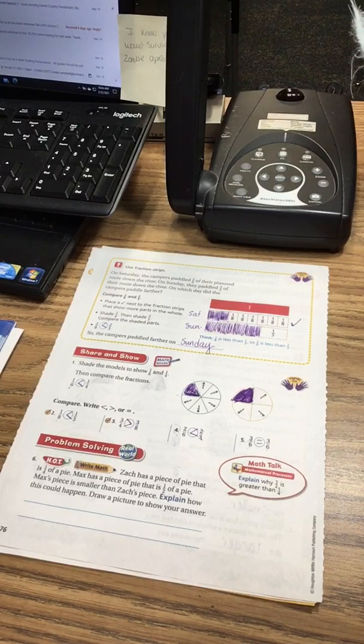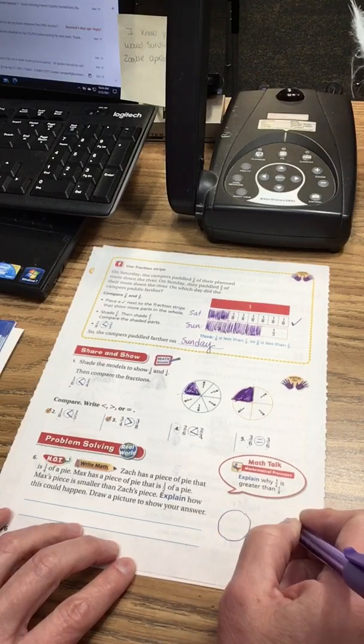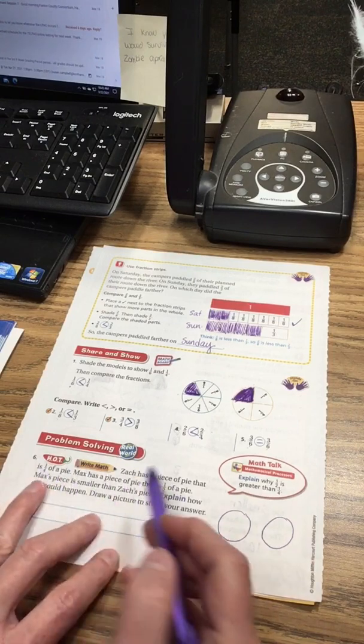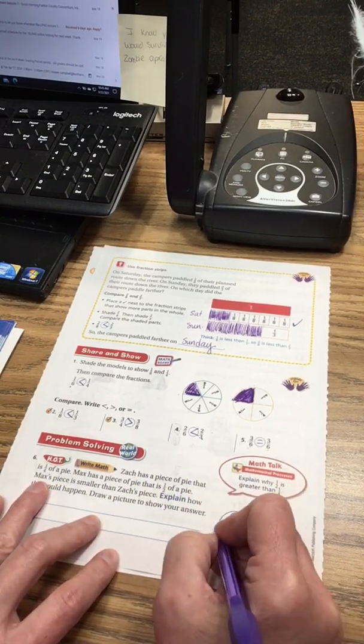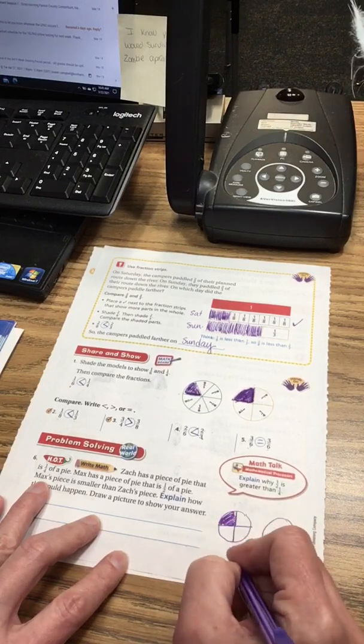Okay, let's look at the word problem on number 6. It says Zach has a piece of pie that is 1/4 of a pie. Max has a piece of pie that's 1/2 of a pie. Max's piece is smaller than Zach's piece. How could this happen? Draw a picture to show your answer. Okay, so I would draw 2 circles. Try to make them about the same size. I know it's hard. Zach has a piece of pie that is 1/4 of a pie. So if you divide that pie up into 1/4, okay, this is 1/4.